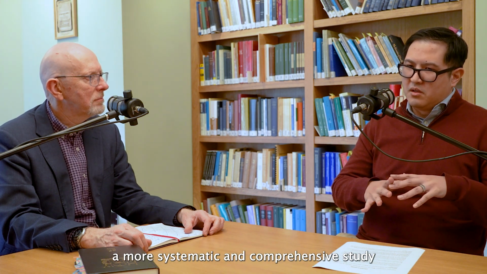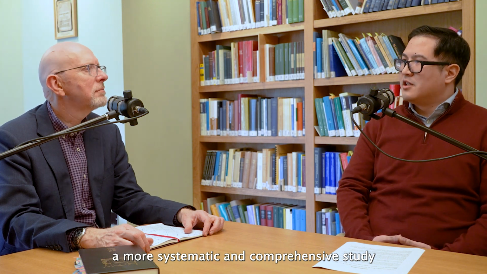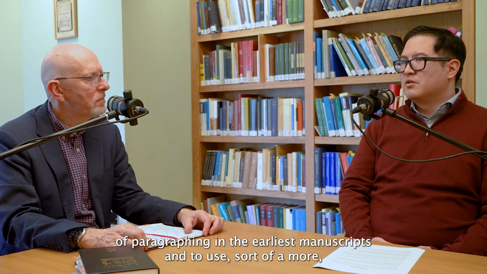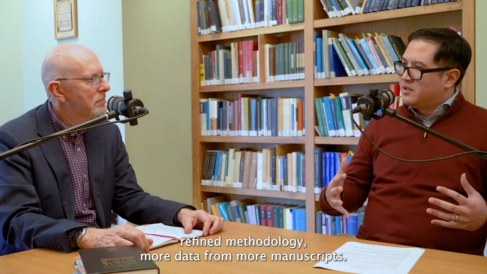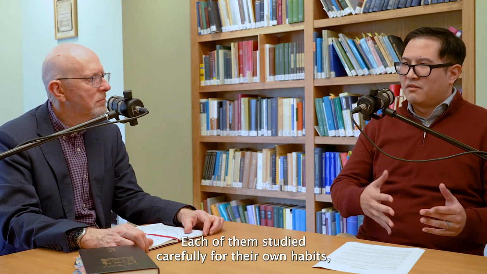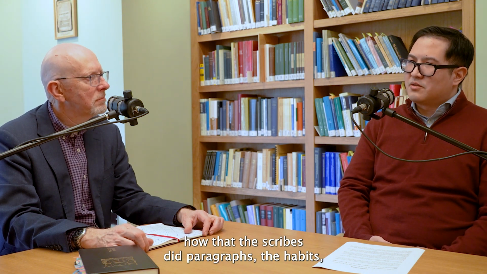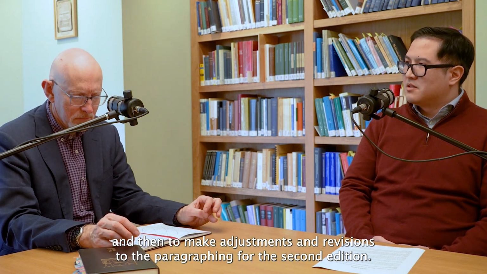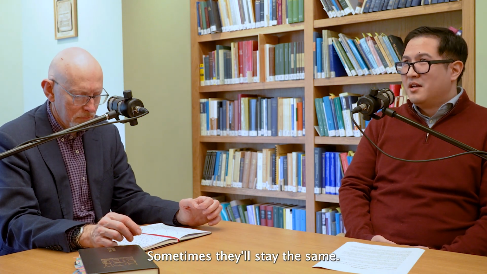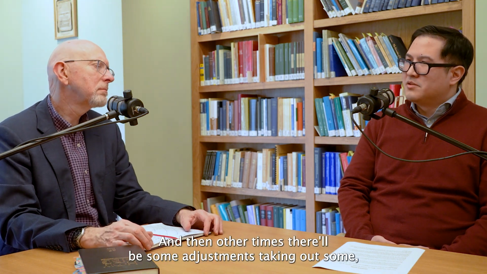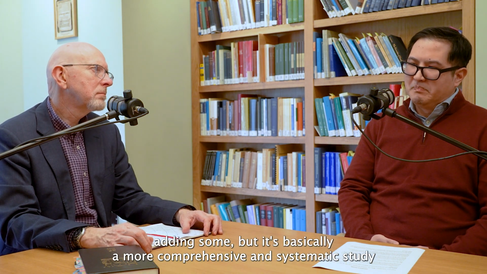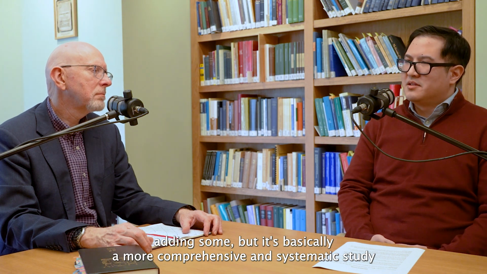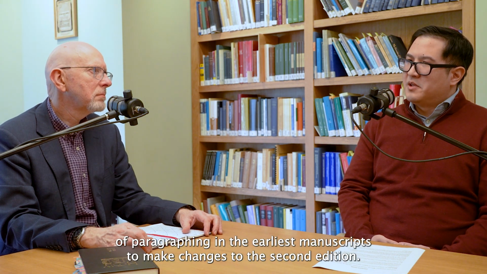So in the second edition of the Tyndale House Greek New Testament, the current research project has been to do a more systematic and comprehensive study of paragraphing in the earliest manuscripts, using a more refined methodology and more data from more manuscripts, each studied carefully for its own habits, how the scribes did paragraphs. Then they make adjustments and revisions for the second edition. Sometimes they'll stay the same, and other times there'll be adjustments, taking out some, adding some. Okay, that's great.